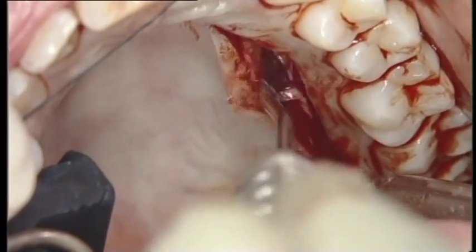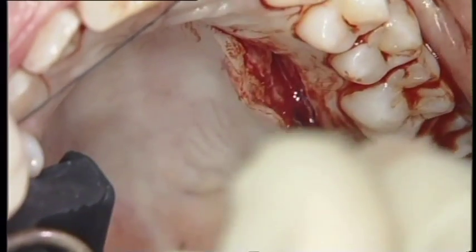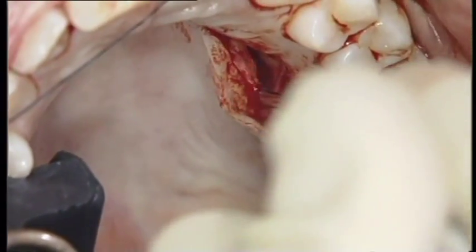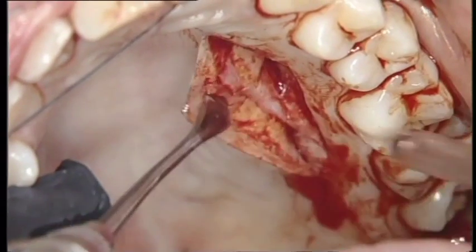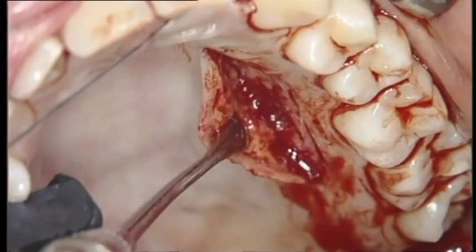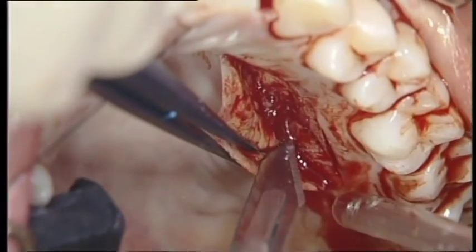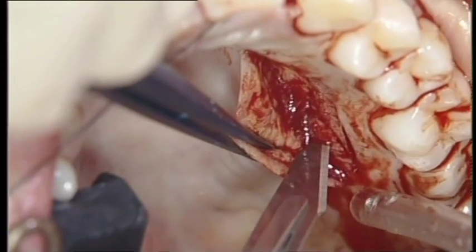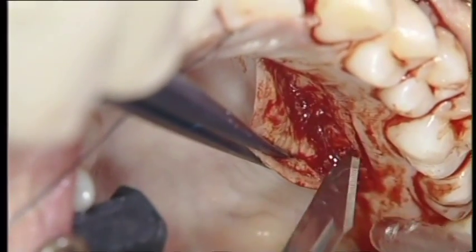The connective tissue is then detached from the bone surface using the paddle-shaped end of the PP Boozer instrument. The attached portion of the graft is incised at the distal, medial, and mesial borders. After this incision, the connective tissue graft can be easily harvested from the donor site.